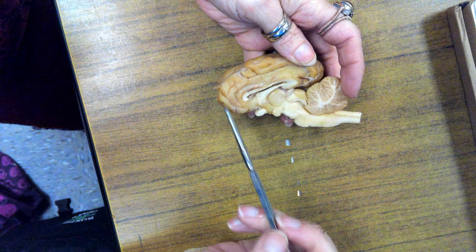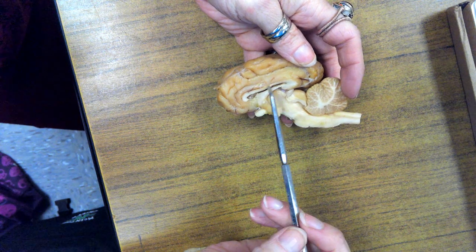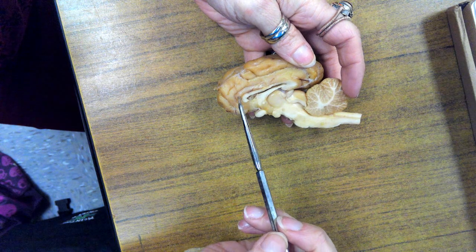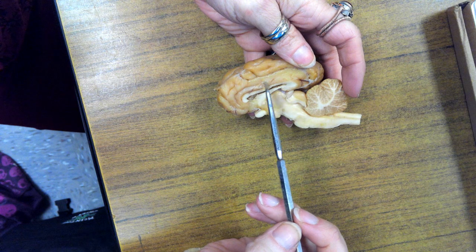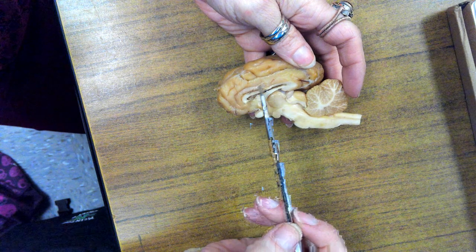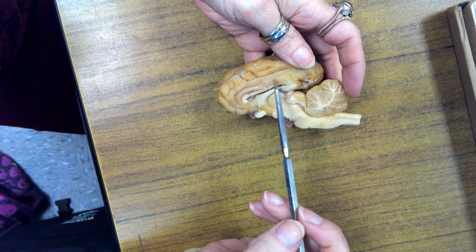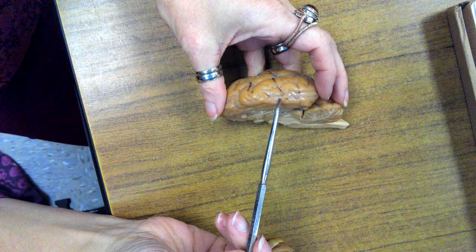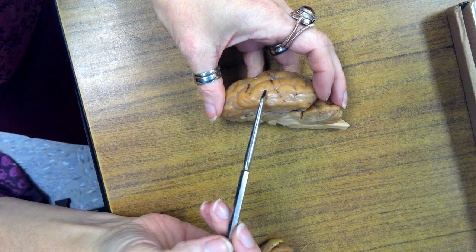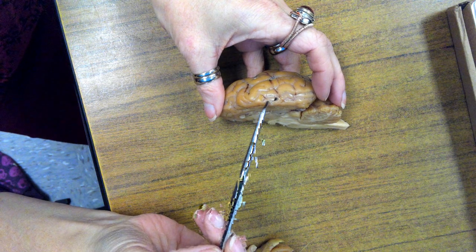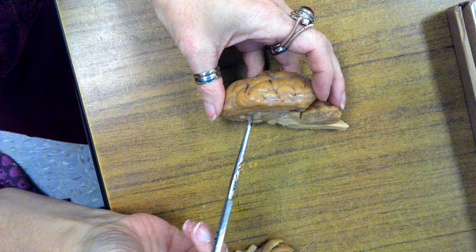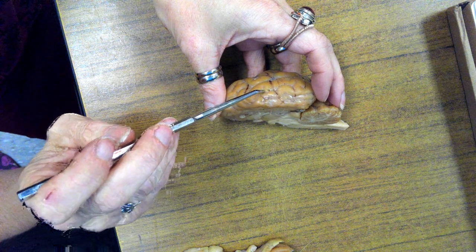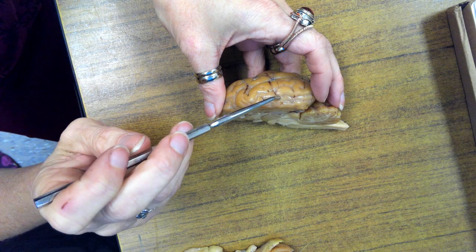Okay, let's go back up to the corpus callosum here. The first gyrus above the corpus callosum, this one right here, is called the cingulate gyrus. Looking at the humps here, the humps or the hills, they are gyri, or gyrus is singular. And then the valleys are the sulci, or sulcus, singular.